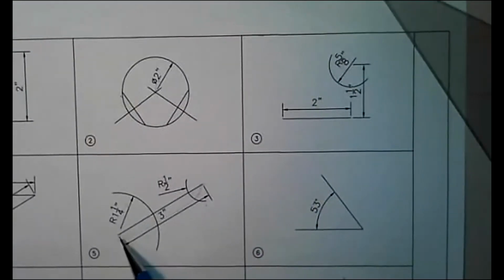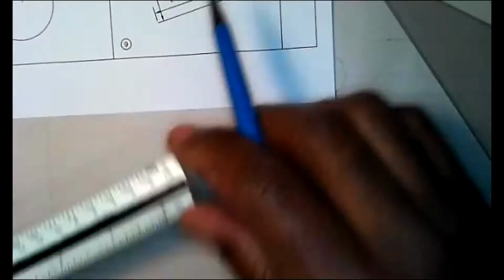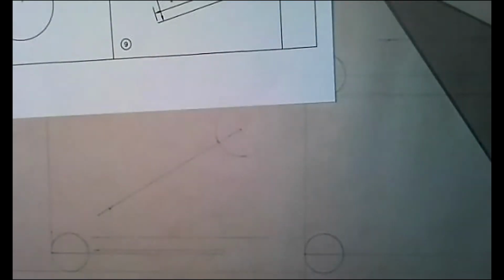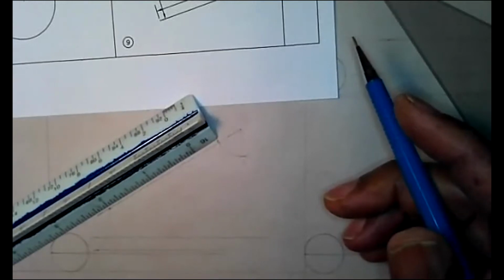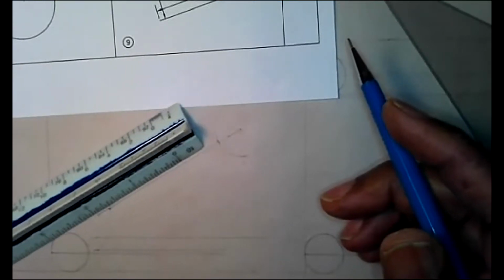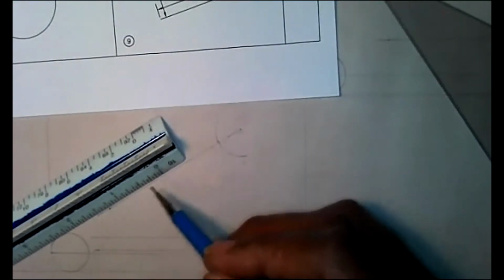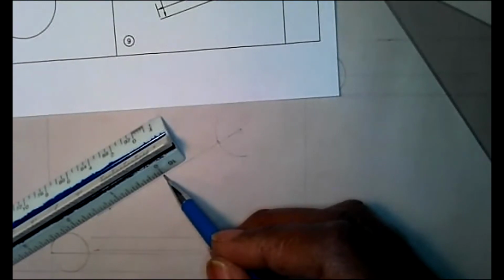And now my other circle here has a radius of 1.25. So I'm going to do the same thing here. I'm going to take the full-size scale and place it parallel to that 30 degree angle line, and I need 1.25 inches. So it's my 1/4 right there. Here's my reference point, 1.25 inches. That's where my needle's going to be, and then 1.25 inches. There it is right there.